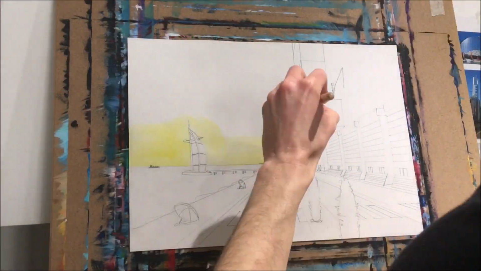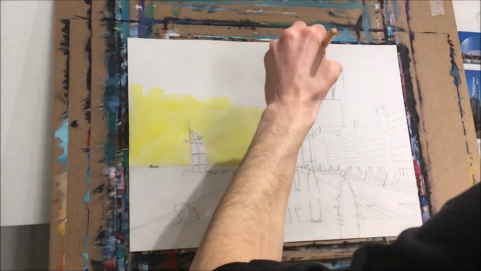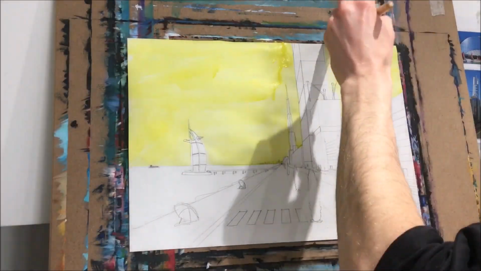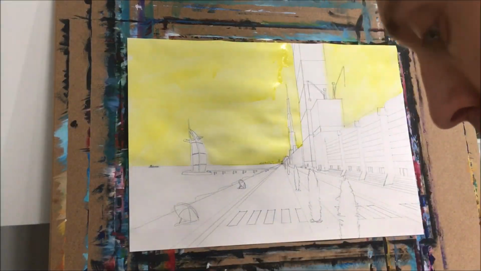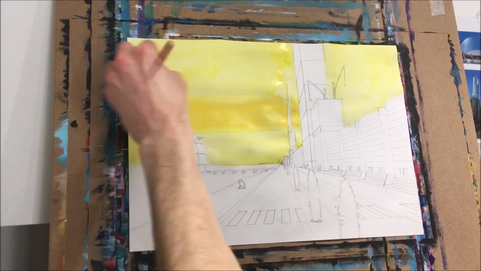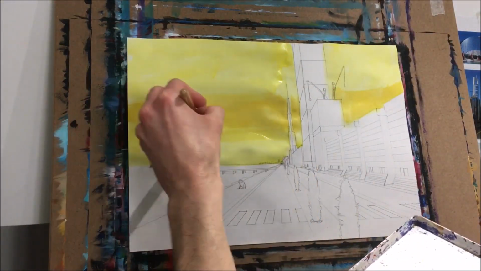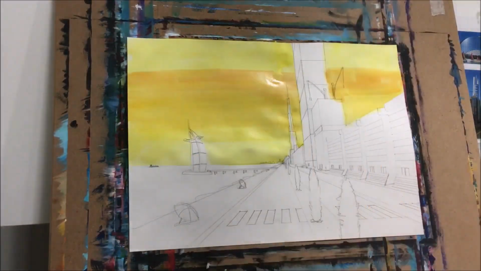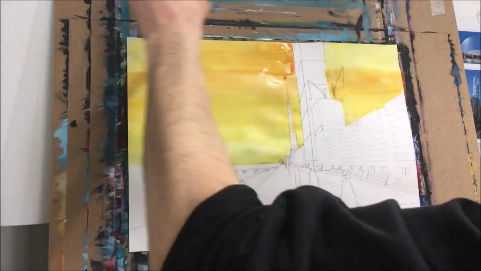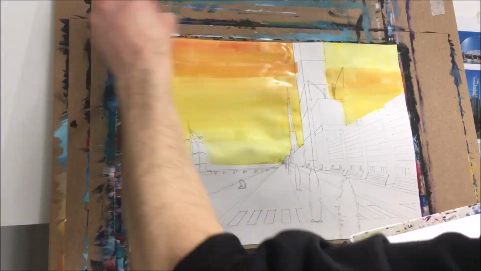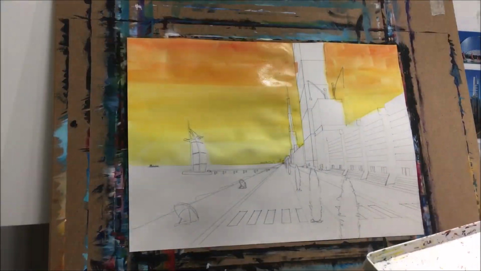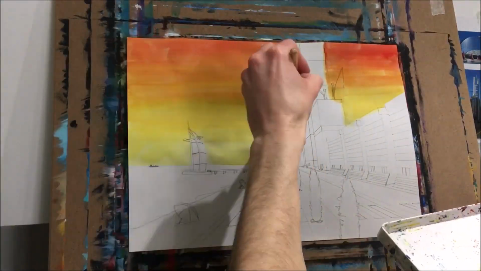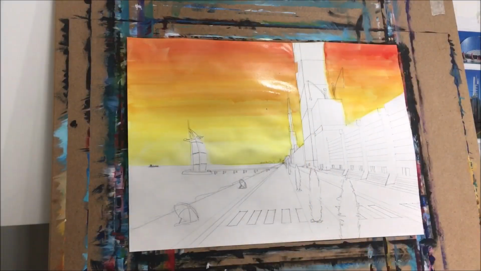Start by applying a base wash in the background. You have to first decide though what sort of sky you want. Is it daytime or is it evening? This one I've chosen is sunset. So I'm starting with a lighter colour and then applying darker washes as it goes further up. So you start with yellow and apply oranges and reds, and by smudging them in just with a little bit of water, you can fade them very smoothly into one another.